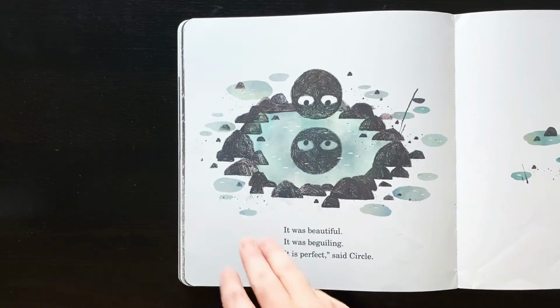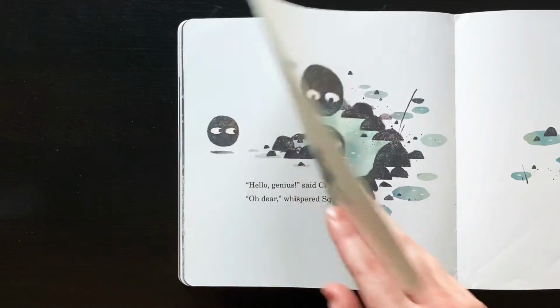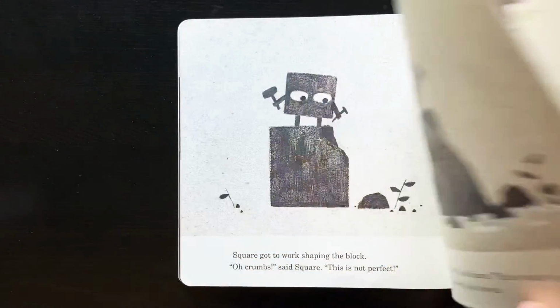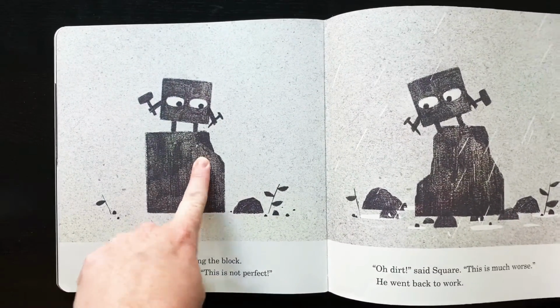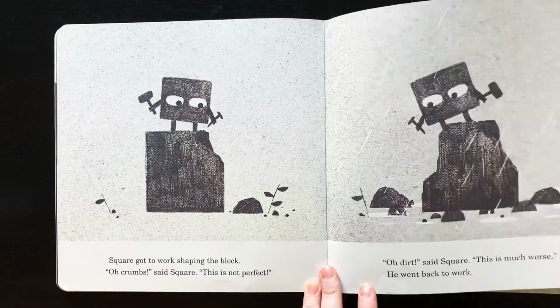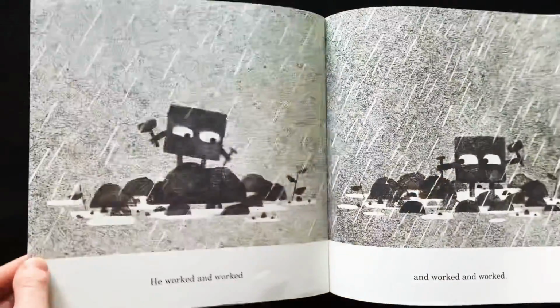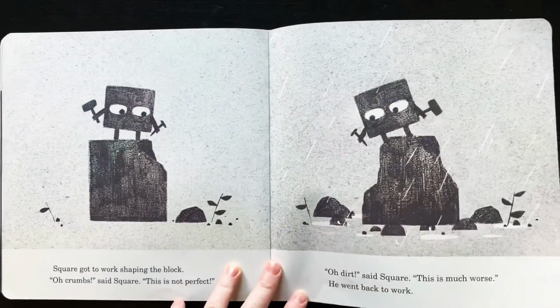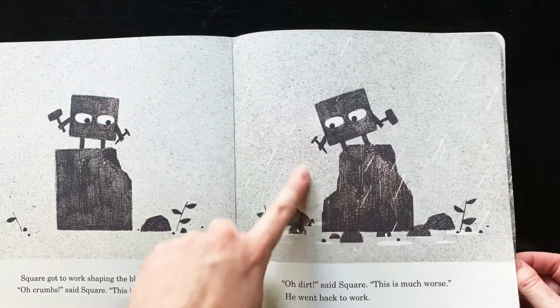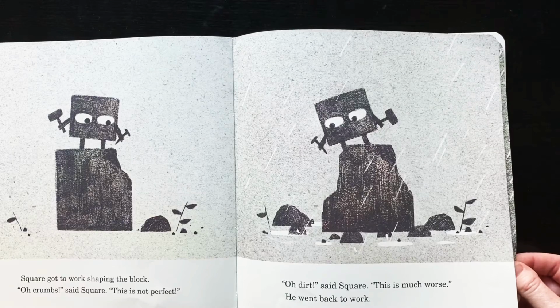I want to go back to another thing to think about too, which is when he was building it. He's trying to use a block to make a circle. Think of why that might be challenging. Why that might be really hard to make a circle out of a block.